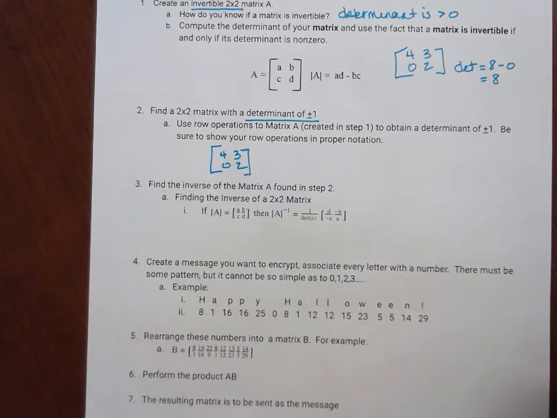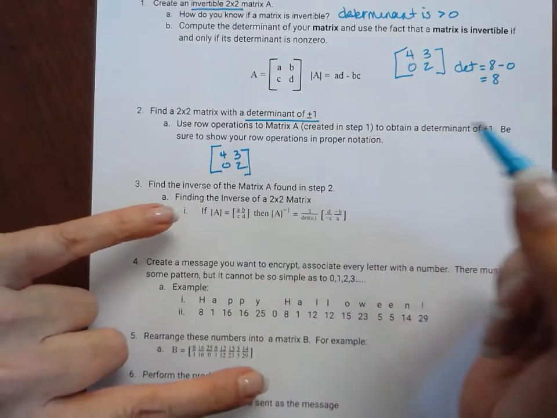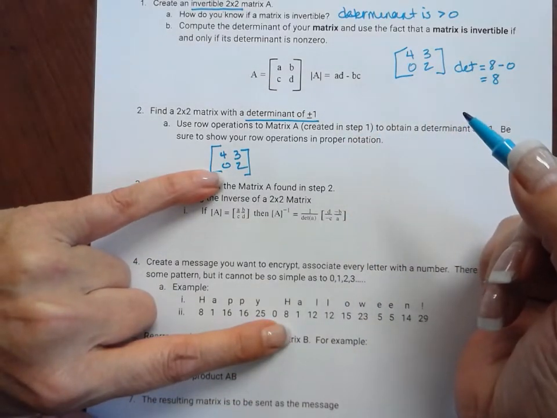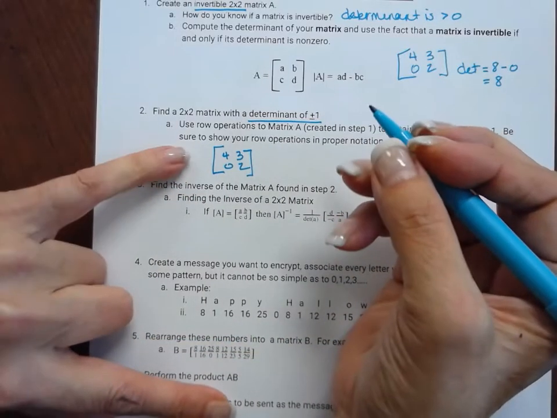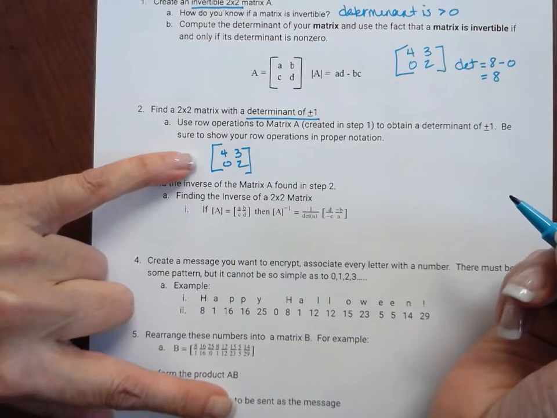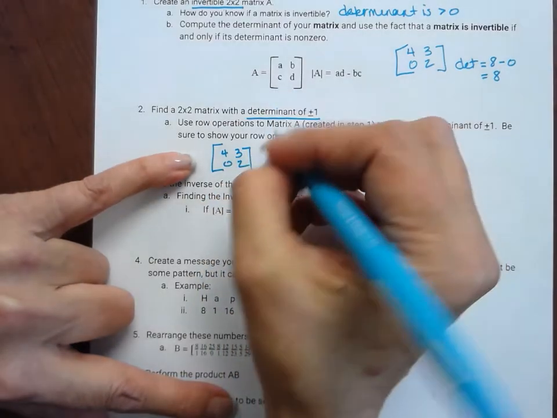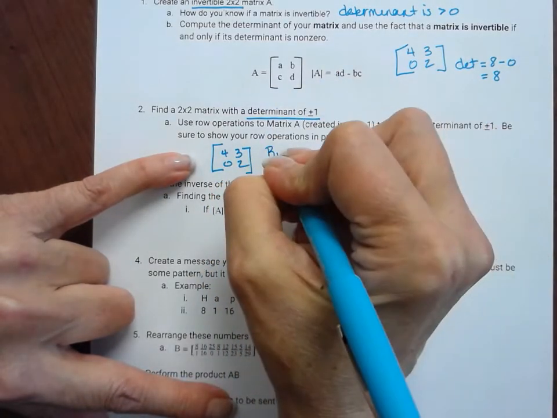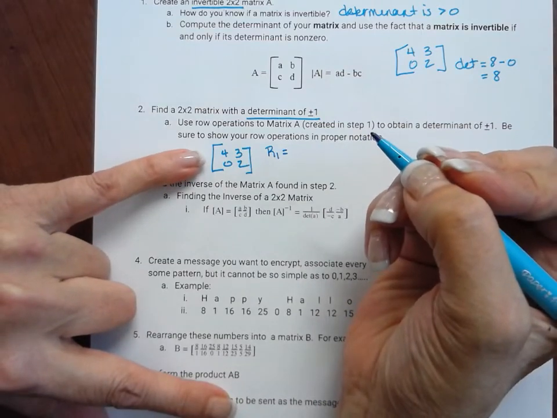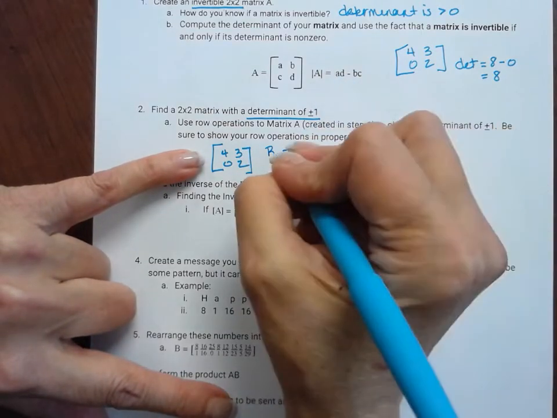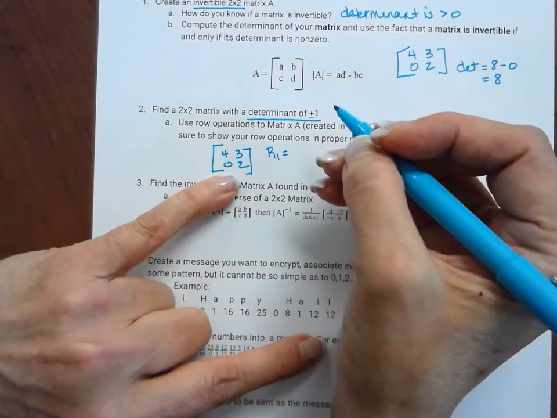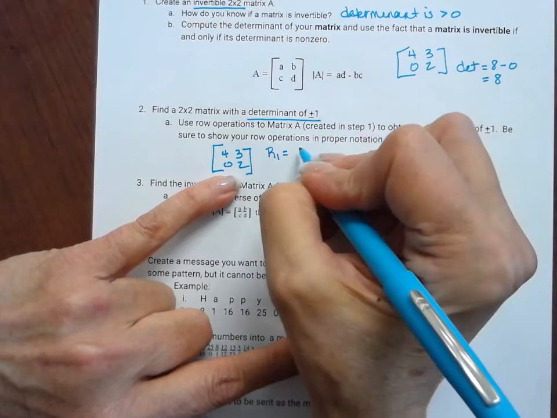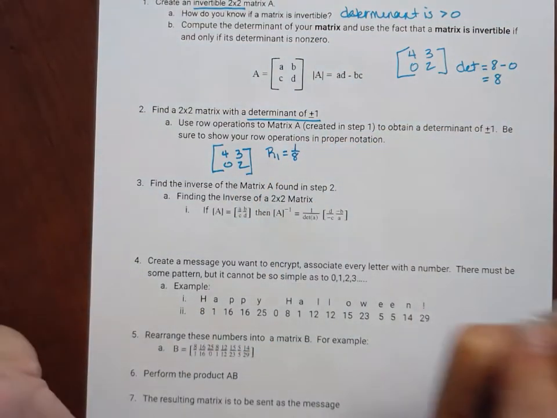What if I multiplied row 1 by, let's see, 1/8? What would that do?